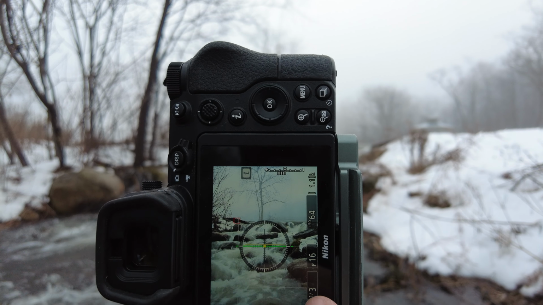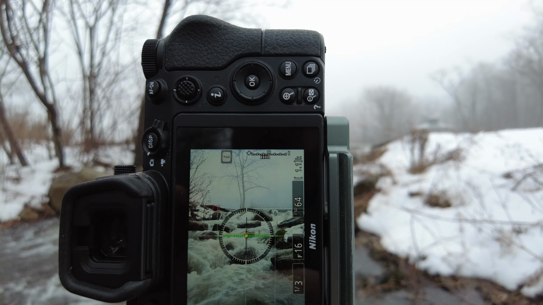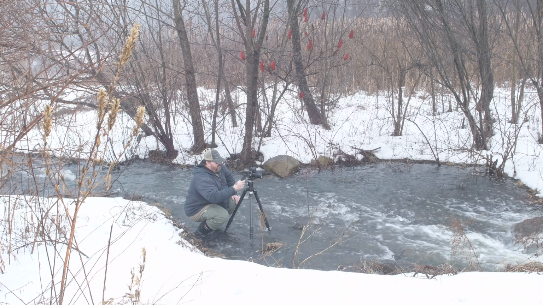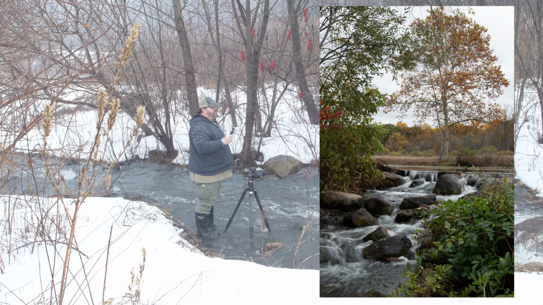So I opted for 1/3 of a second. I kept my ISO low to keep it clean. I have a similar composition in the fall, but I'll put that picture up now, and then let me know what you think of this one.